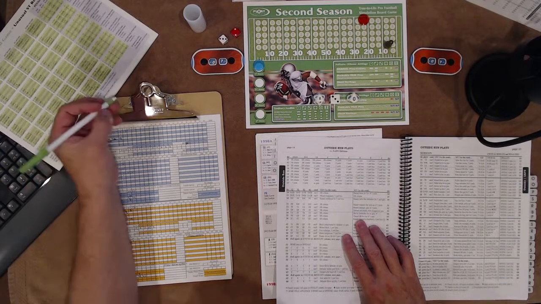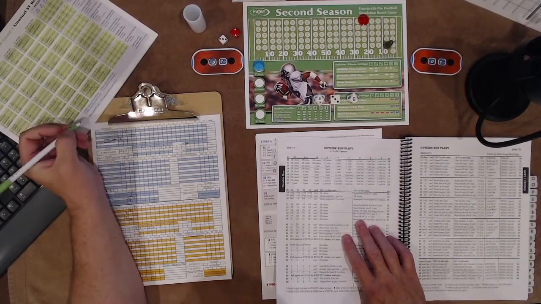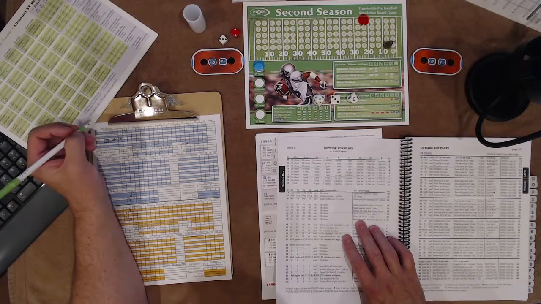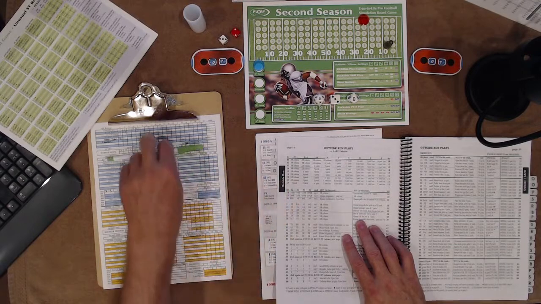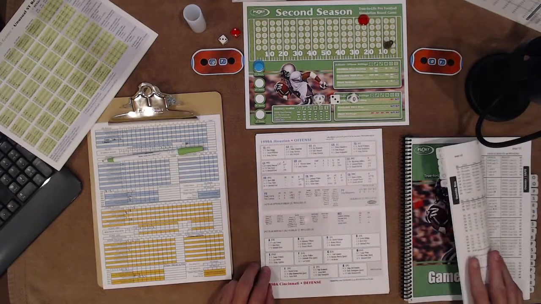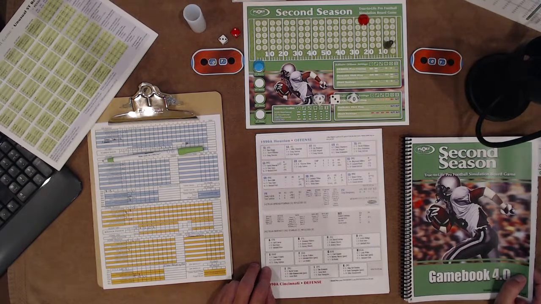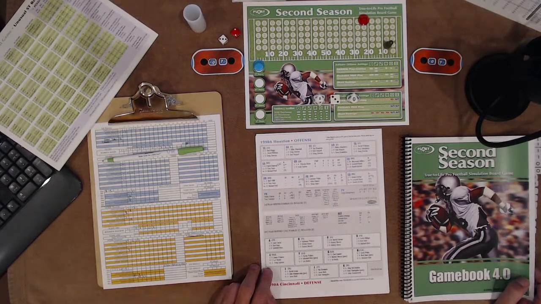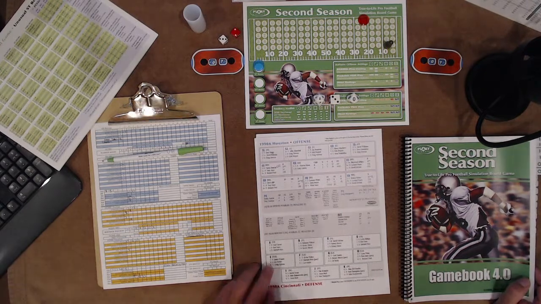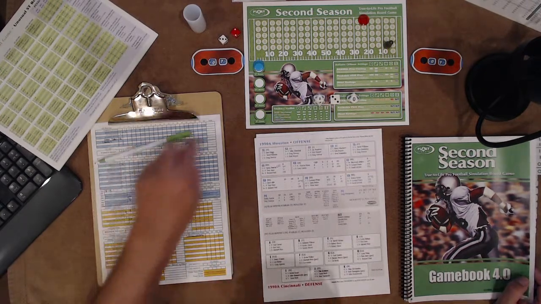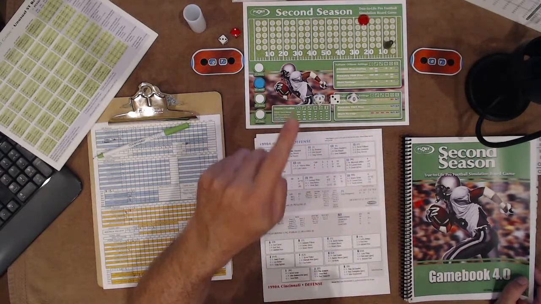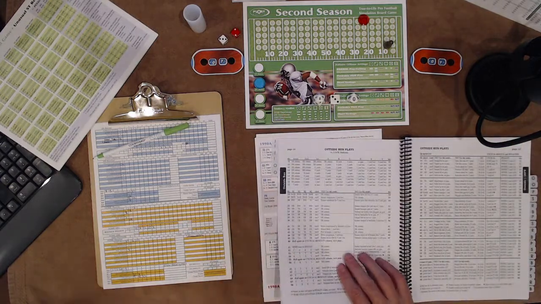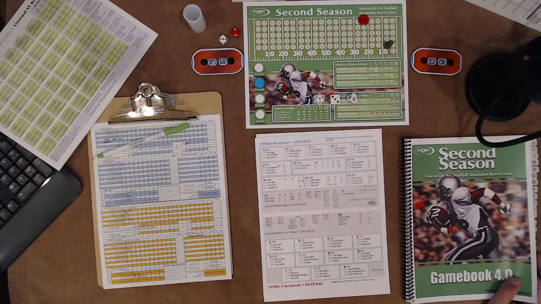-1 for Lorenzo, who has 5 rushes and 2 yards. Not going anywhere here against Cincinnati. Not anywhere fast, anyways. So that's going to make it second down because that was a repeat. So it's going to be second down and 18. Yeah, they're going to have to pull out something good here.